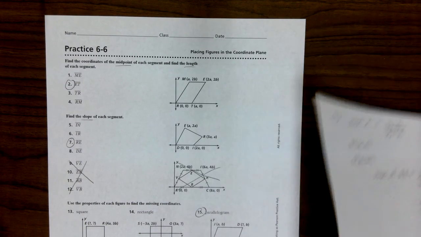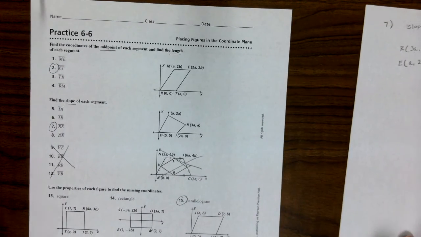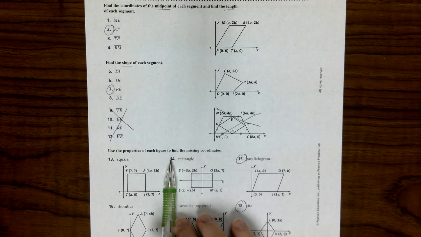All right. Now for these, I'm going to try and do them on this paper. So let's put that over there out of the way. All right, so we have to use the properties of each figure to find the missing coordinates. So everywhere there's a question mark, we have to find.